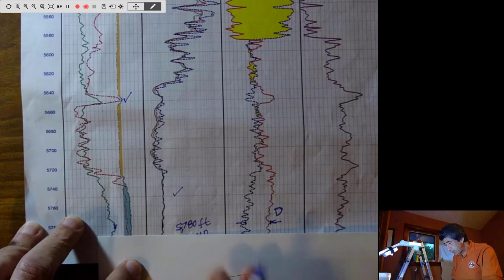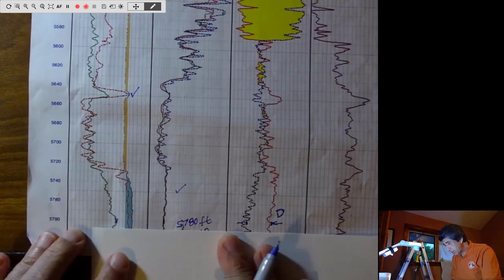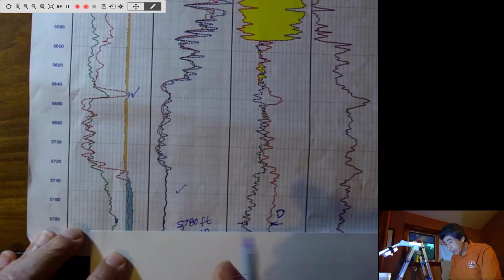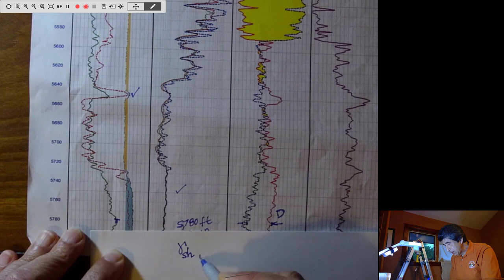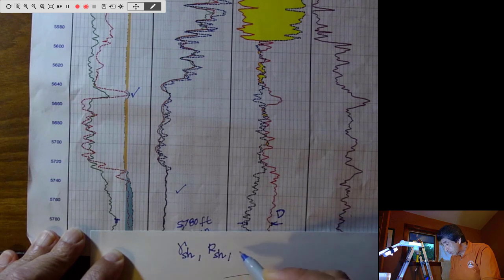So what we have to do now, once we have selected that this is the point, is to write down the values. The gamma ray log of the shale. We also have to write down the electrical resistivity of the shale. We have to note down the neutron porosity log in the shale. And we also have to write down the density porosity log in the shale.